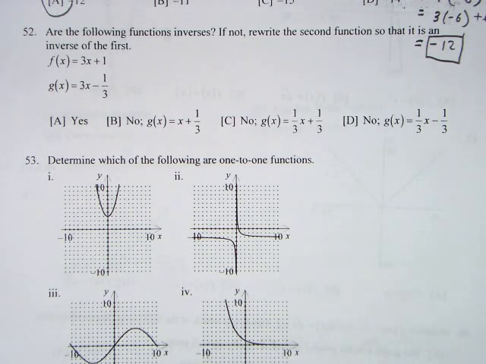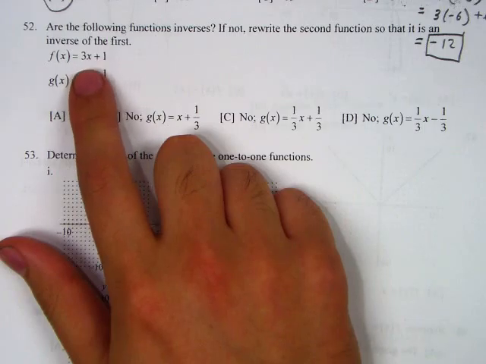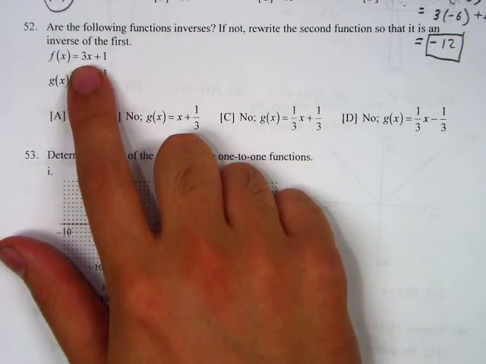Number 52, are the following functions inverses? If not, rewrite the second function so that it is an inverse of the first. How can we find the inverse of this function? That's what we're trying to find.